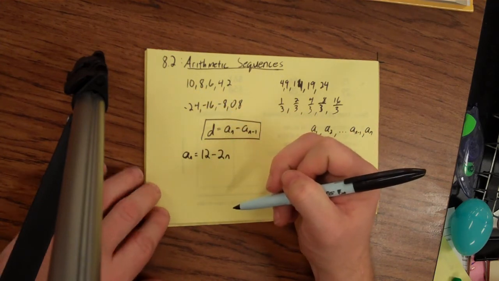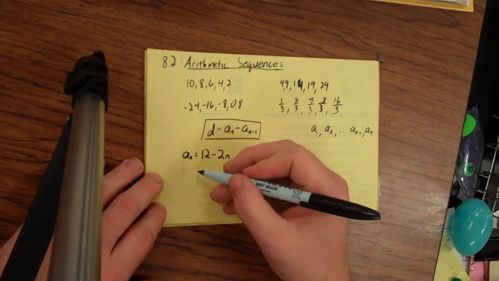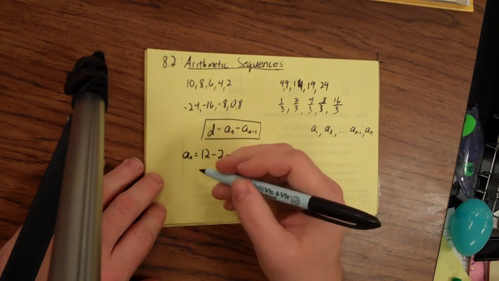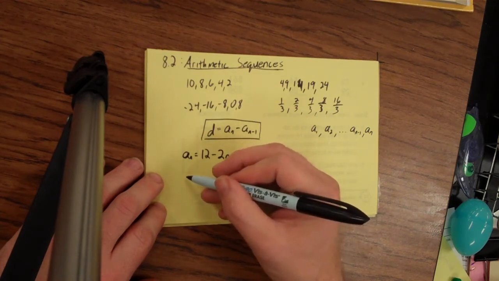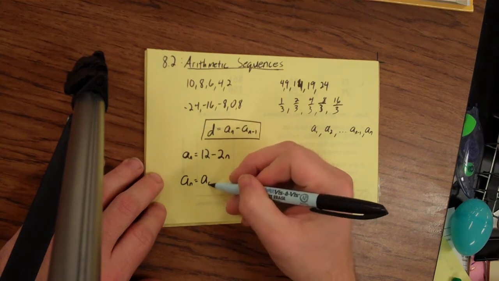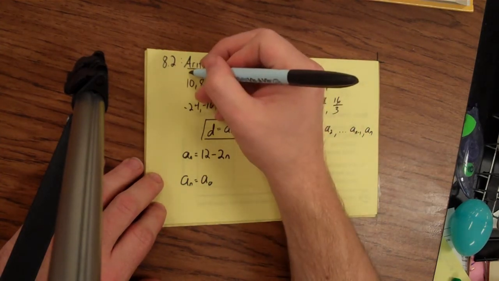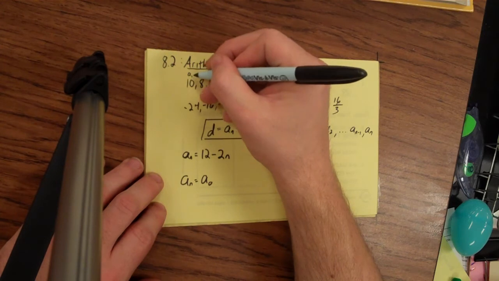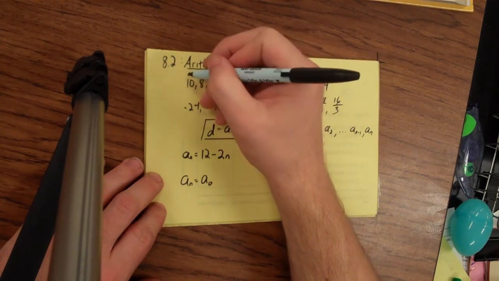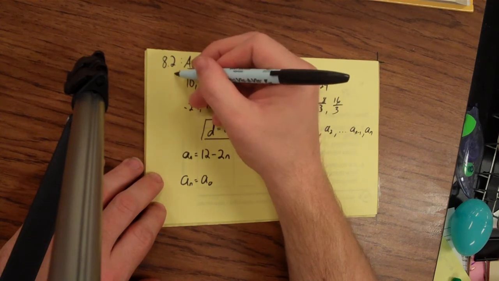Okay, so in general, the formula here for the nth term of an arithmetic sequence would be that a sub n is equal to a sub 0. Remember, this is most often a sub 1 and a sub 2 and a sub 3 and so on, so this guy back here would be a sub 0.